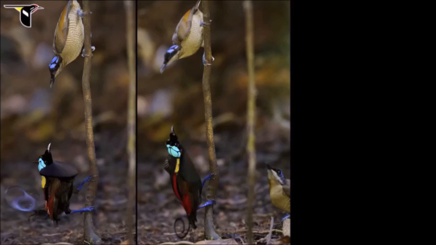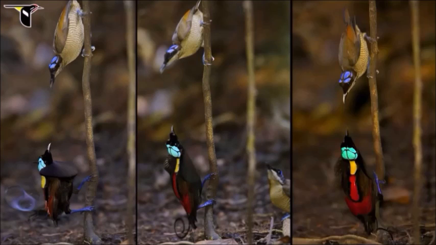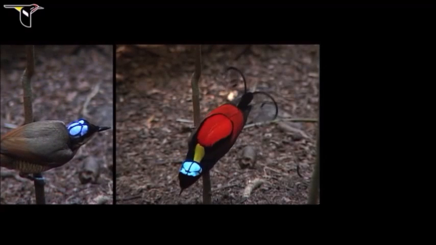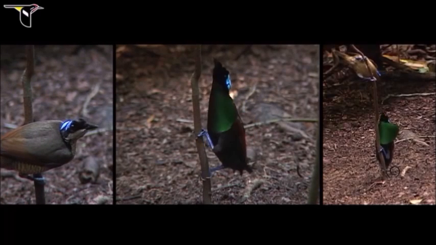And of course, all of these colors that you see in all of these feathers and in the skin are the result of generations of females having selected for males that have them. And all of them are used and utilized by the male in the context of his courtship display.